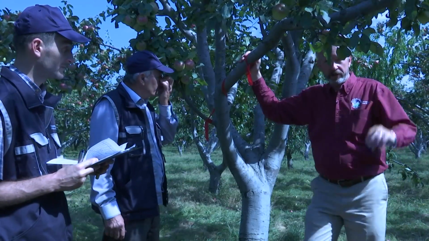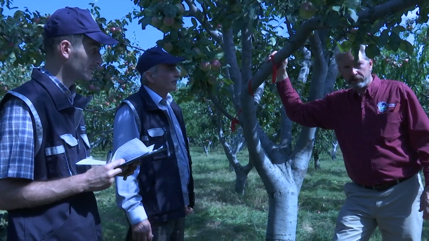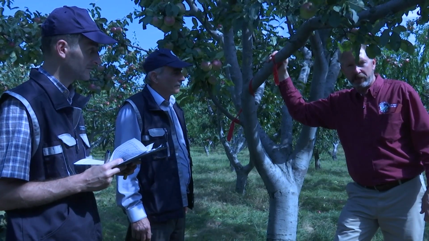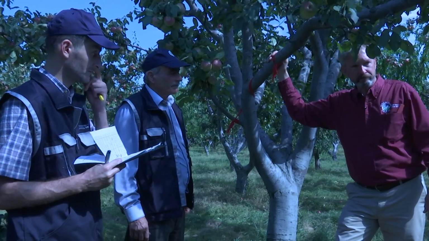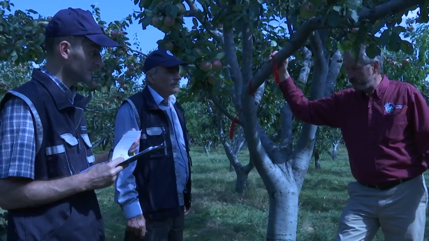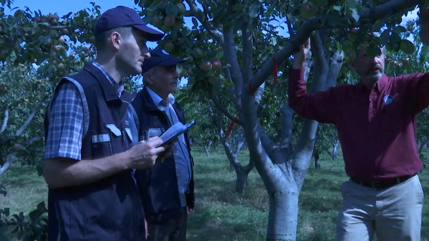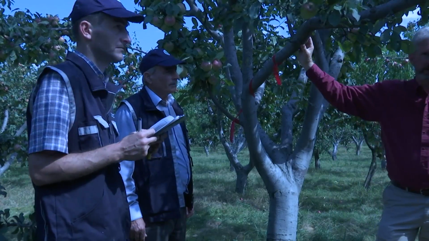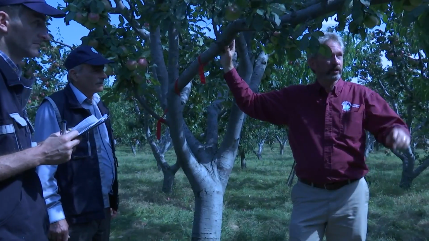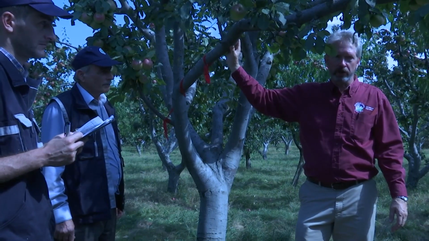This is the limb that has been selected. Now, remember back when I said we look for a count unit to be 5% of the tree canopy. However, if we look at how this limb develops further out, it really doesn't allow us to divide it into any smaller limbs.